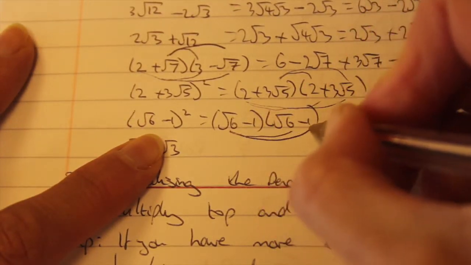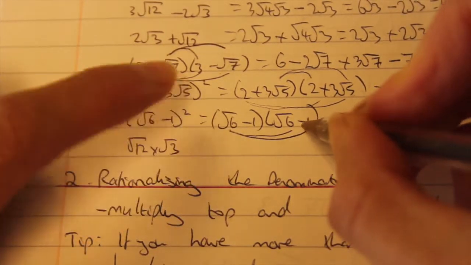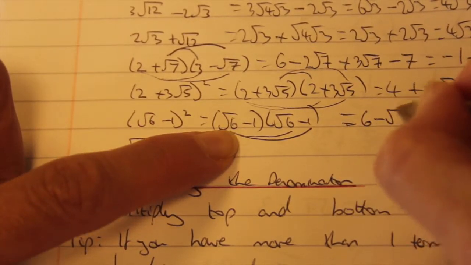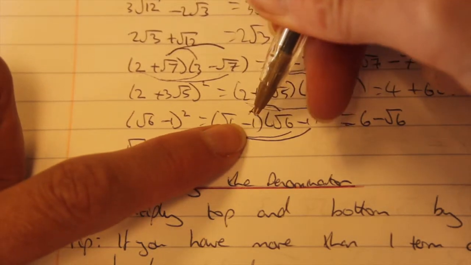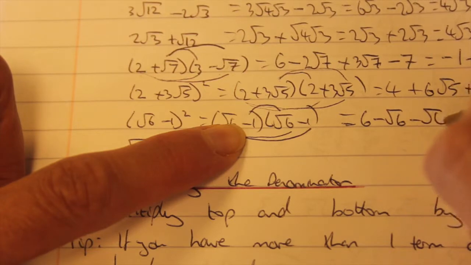Root 6 times minus 1. So I'm looking at these two terms. The sign is minus, the number is 1, and it's root 6. So just minus root 6. Now taking these two terms, the sign is minus, number is 1, and the root is 6. So minus 1 root 6.